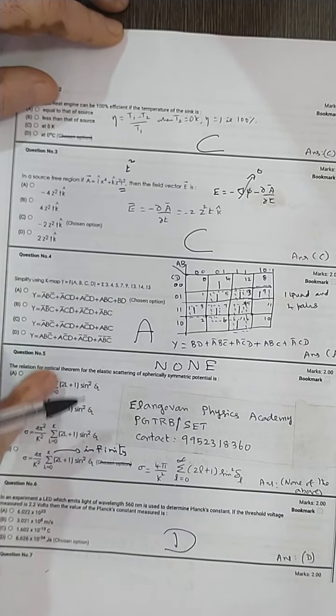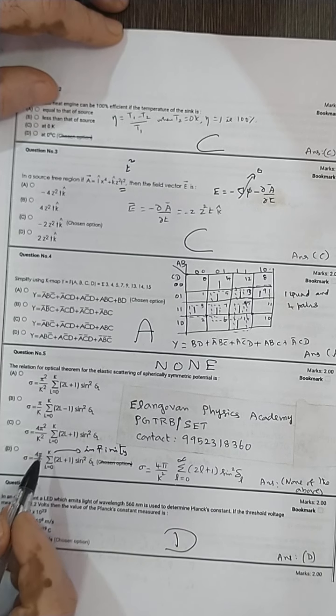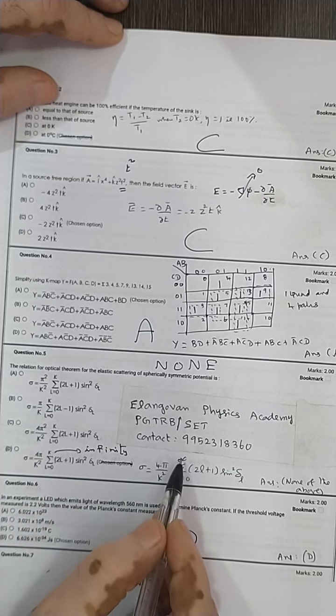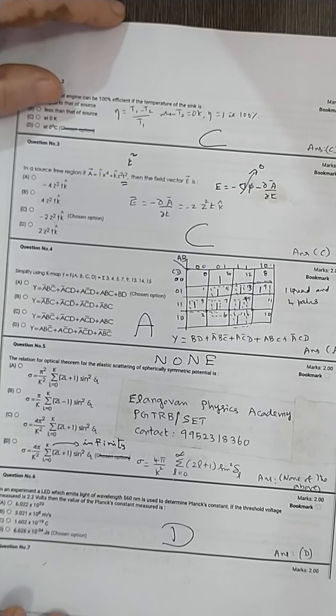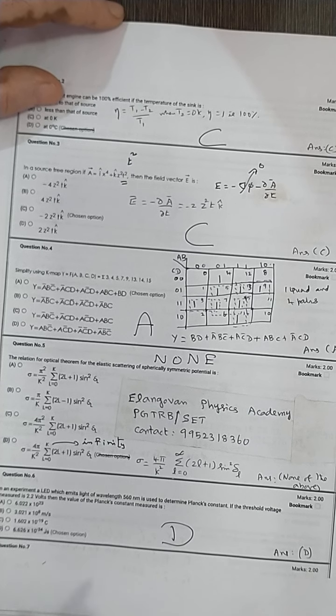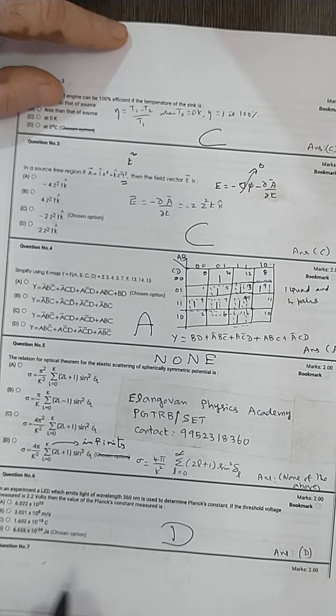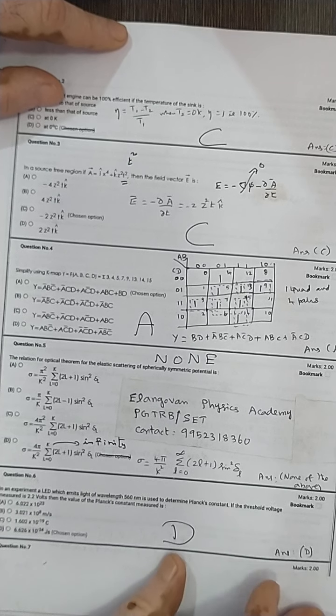Otherwise, the option is wrong. If it is k, the option is wrong. The correct answer is that it must be infinity. Question number 6. In an experiment, an LED which emits light of wavelength 560 nanometers is used. So here option D is the correct option.